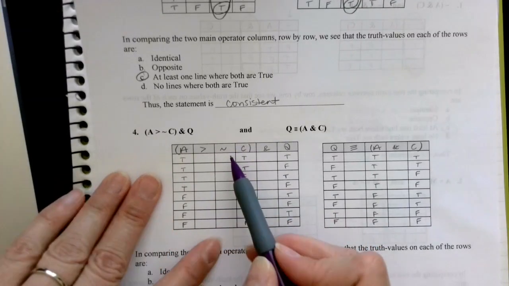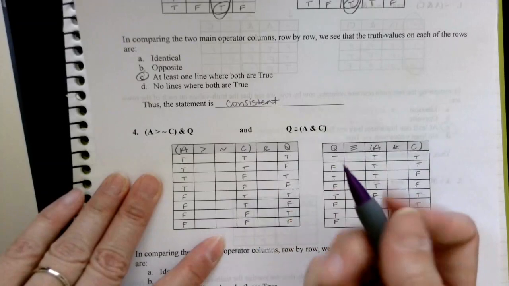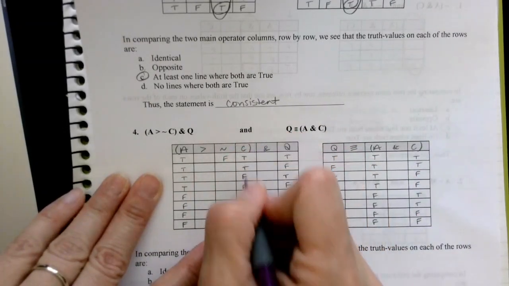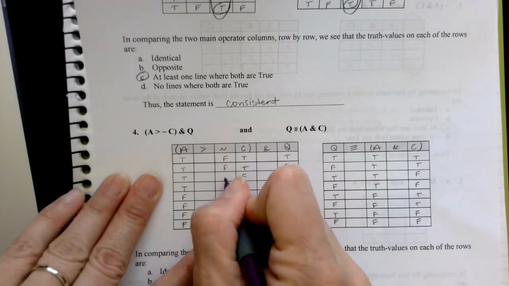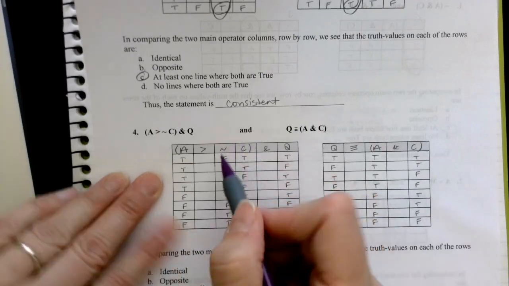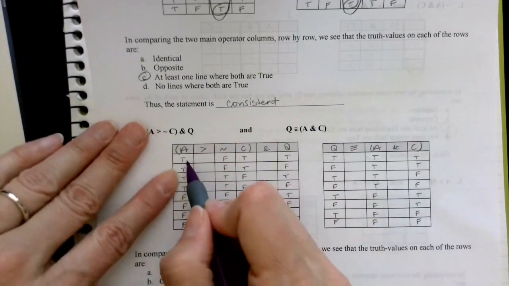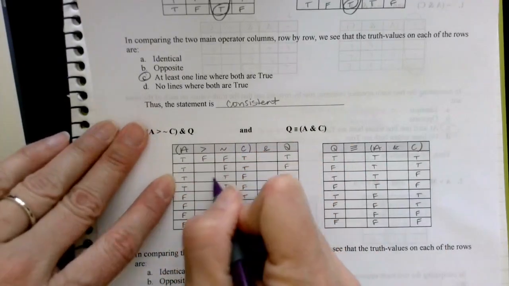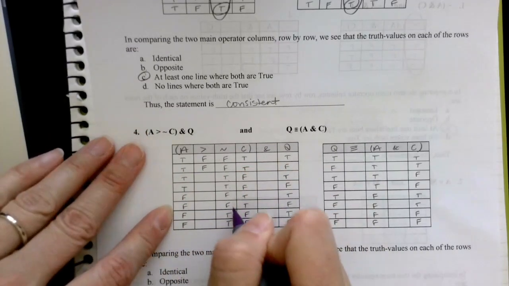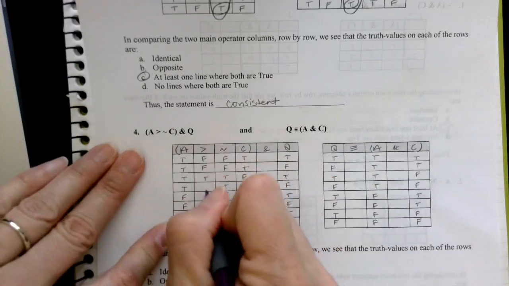First thing we have to do is get this tilde worked out. So we're just negating the C column, FFTT, FFTT. Then we've got to deal with this conditional. We're looking for TF. So we've got TFF, TFF, no, no, no, no, no, no. Everything else is T.